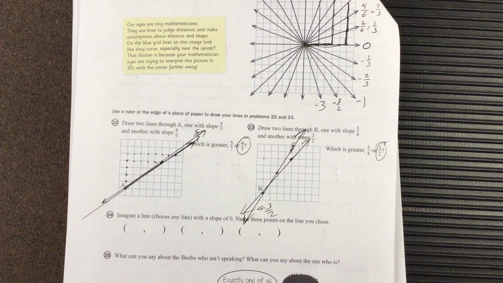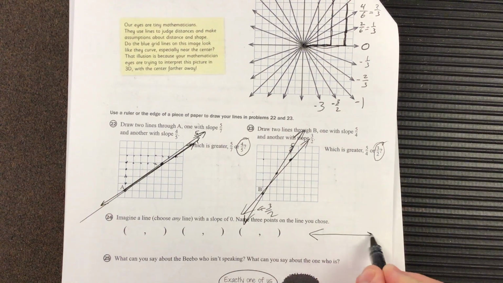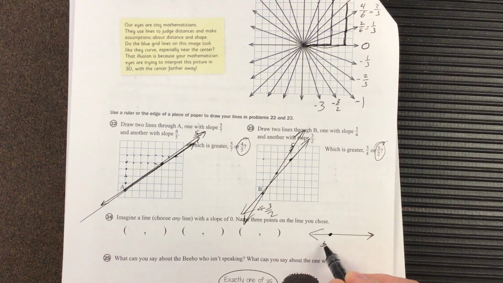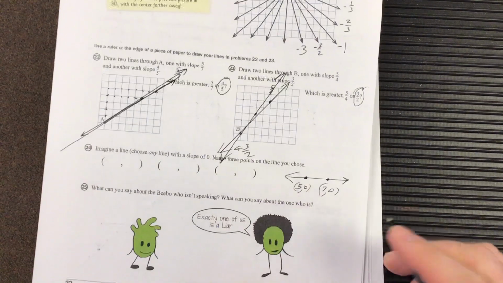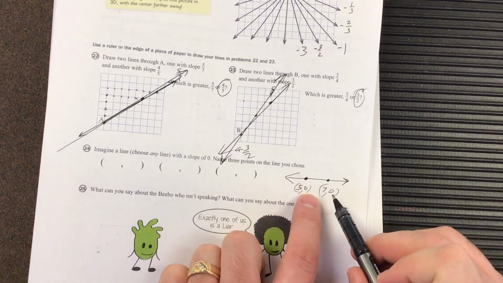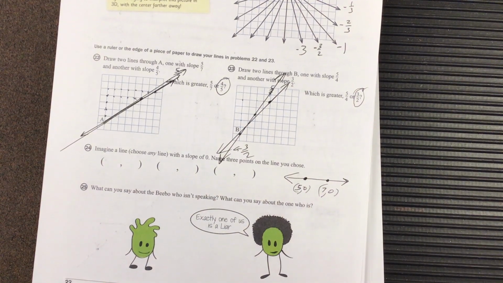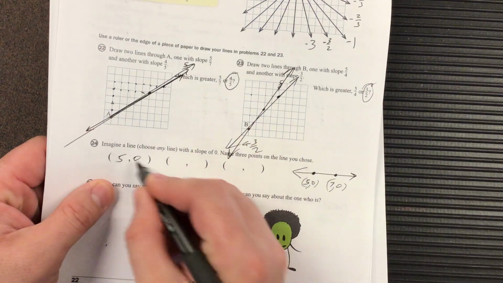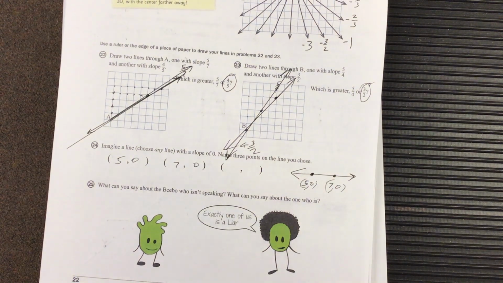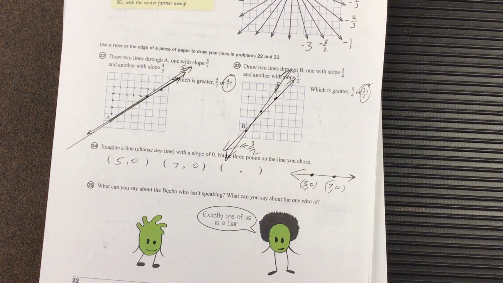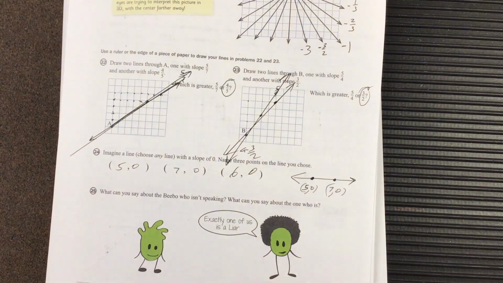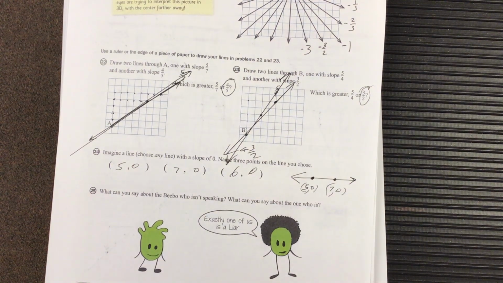All right. Imagine a line, any line with a slope of 0. That means the line is flat. So let's say we have a couple points here. There's an example. You'll notice that the x's change, but it doesn't go up and down at all. It says give me 3 examples that would be on that line. Well, if I use these two, 5, 0 and 7, 0, can you give me another point that would be on that line? 6, 0. 9, 0. Yep. Negative 200, 0. That's at 9, 7, 0.